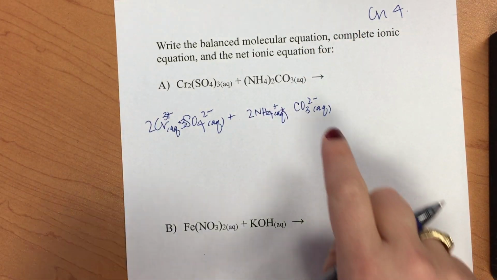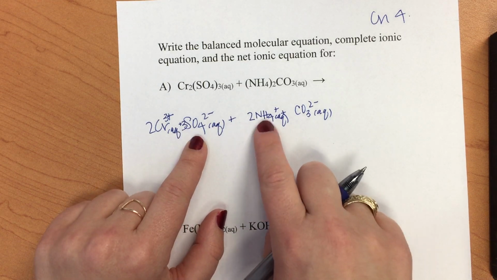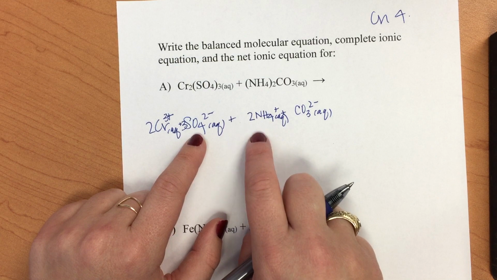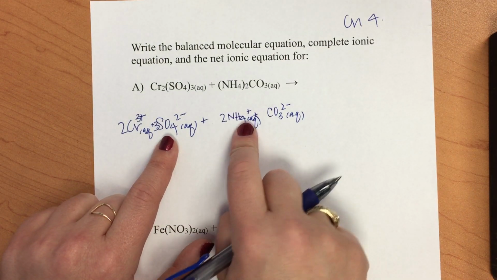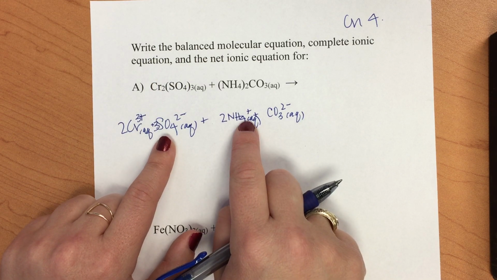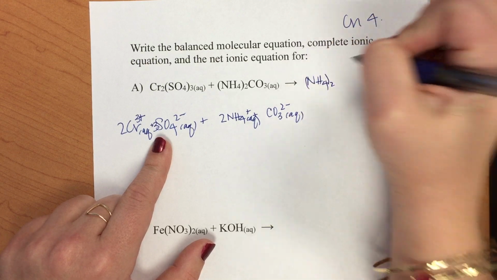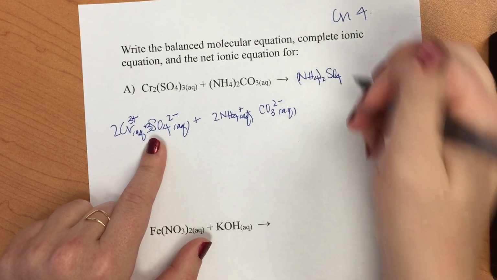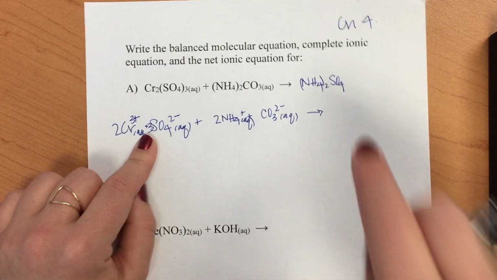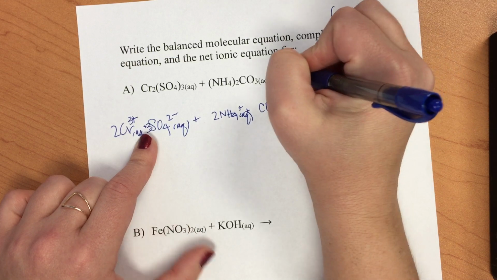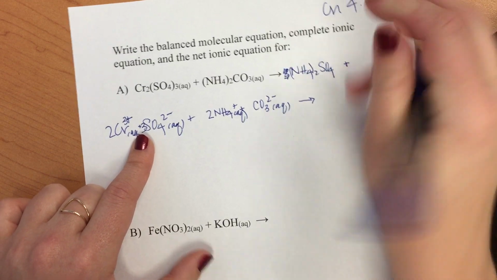As we mix the reactants, we know that these are going to swap partners. There are 3 sulfates and 2 ammoniums, so we already know that this is going to be an unbalanced equation, and as we predict the products, it's going to end up being 2 ammoniums for every 1 sulfate. Let's work on balancing these. There are already 3 sulfates, which means there has to be a 3 here, or possibly a 3 there. We're not quite sure yet, so let's look at the other product.